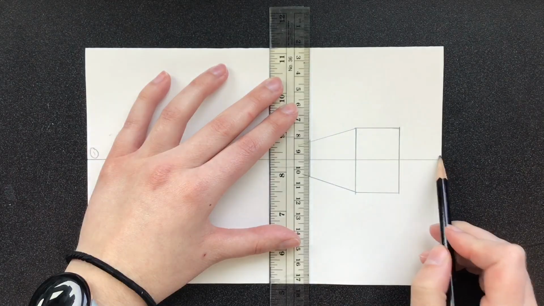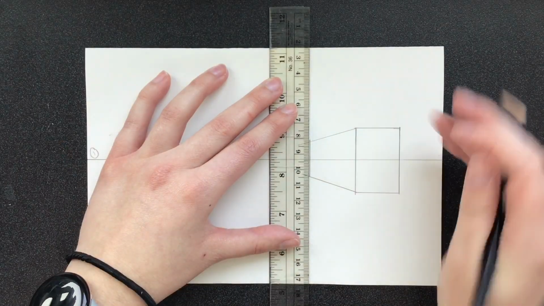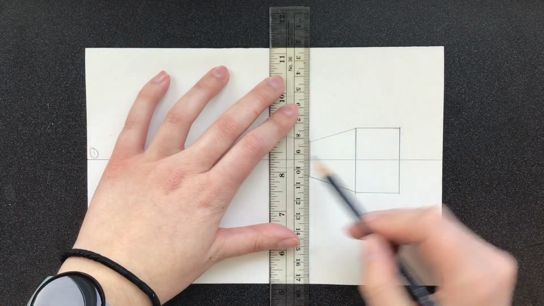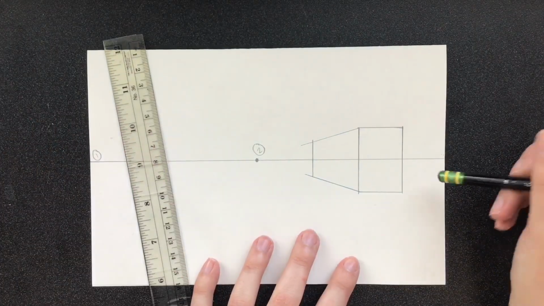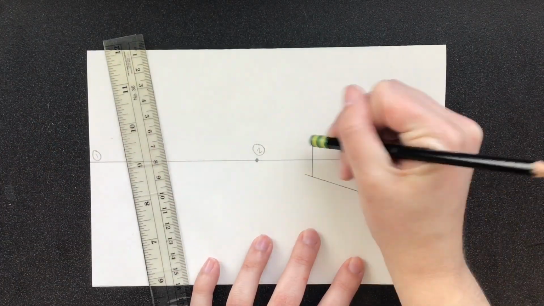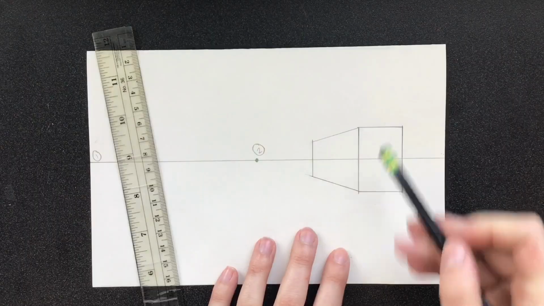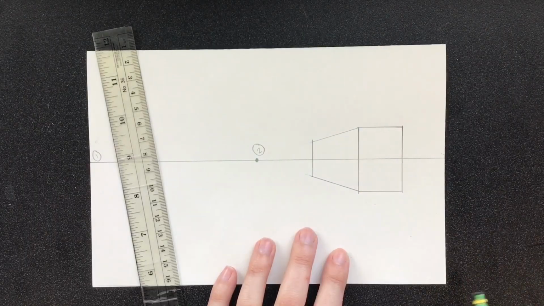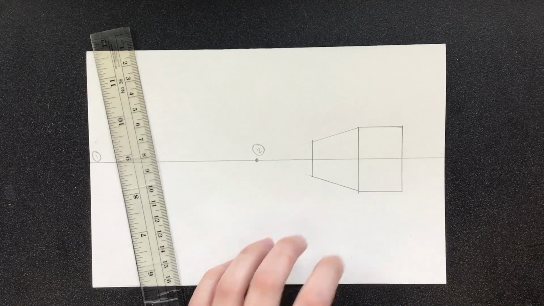Make sure it's parallel to the sides of your paper to connect those 2 lines that we just drew that went back to the vanishing point. These lines that go back towards the vanishing point are called receding lines, which is one of your definitions. Those are the lines that are going back in space. We'll number that in a minute.